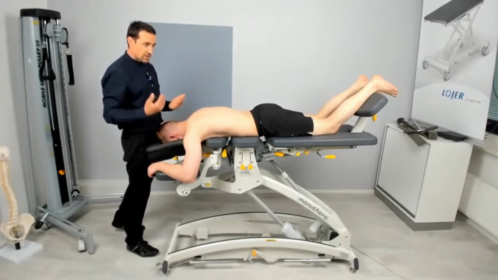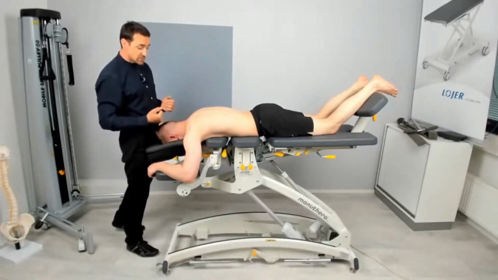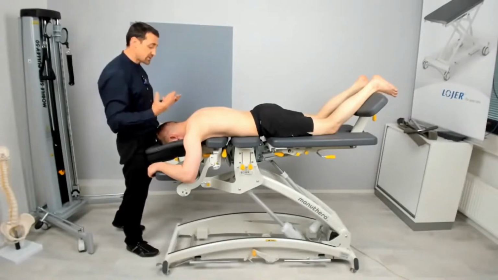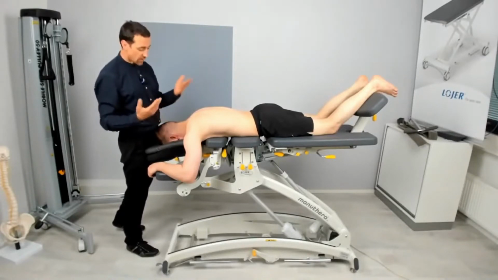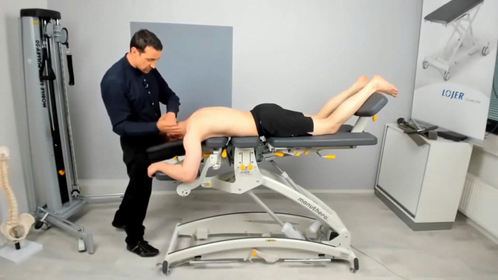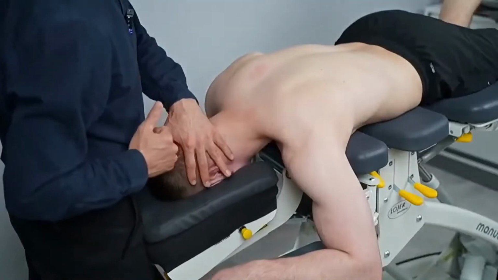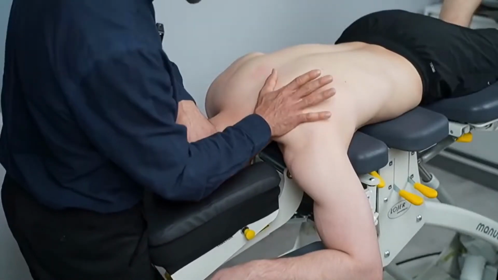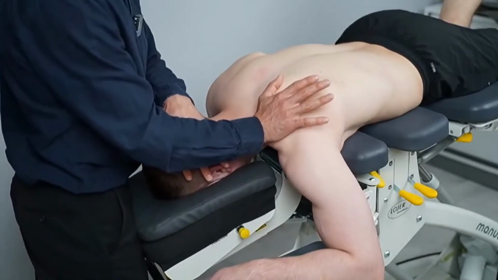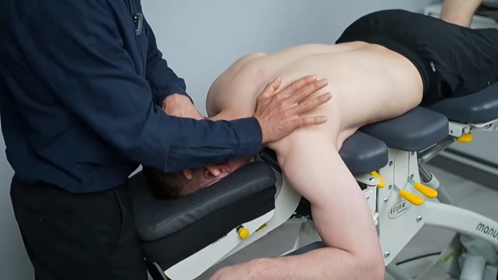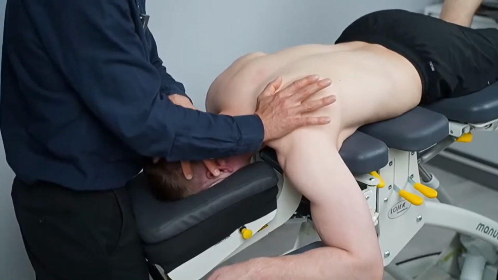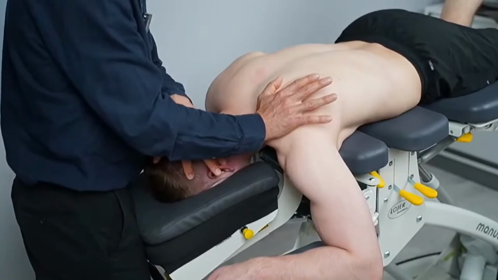All right, now, again, I could use another principle, which would be isometric inhibition. So I would have a contraction here of the levator scapulae. So I could ask my patient to bring the shoulder blade toward the ear. So left, yeah, very good. And then you can even ask the ear toward the shoulder blade. So you have basically both directions. Very good. And then relax.